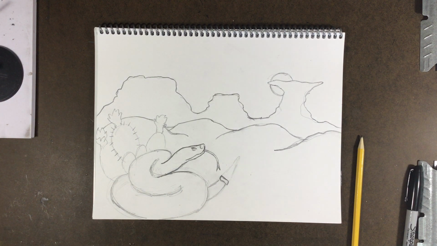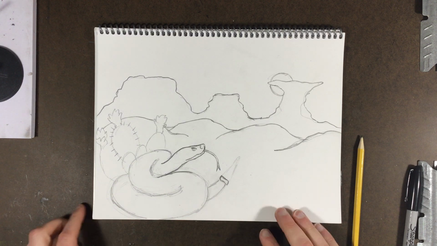And so, our lesson this week, we are going to be making landscape drawings with an animal that you choose. And here's the thing, you have to figure out where that animal lives, what its habitat is, and use that for your landscape.